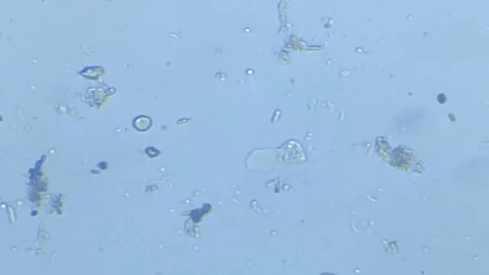This is a very smoothly moving amoeba, and it is just moving as if it's got a purpose.